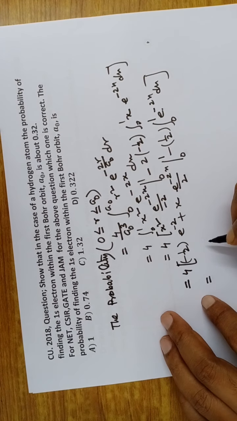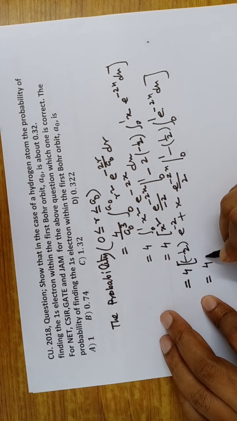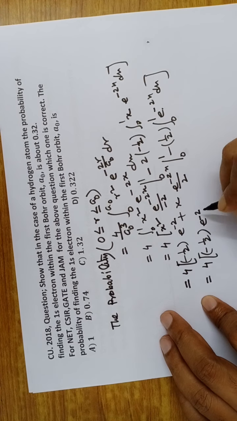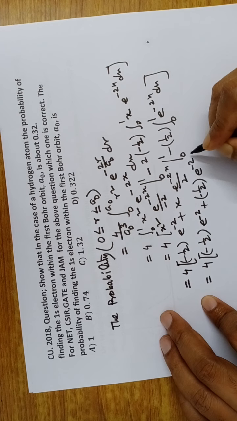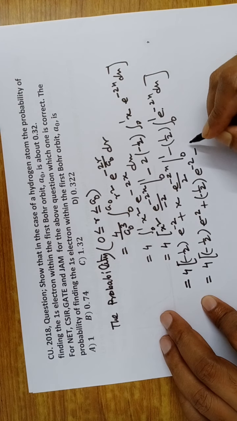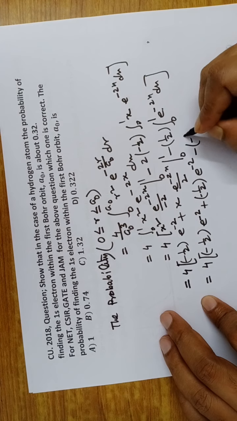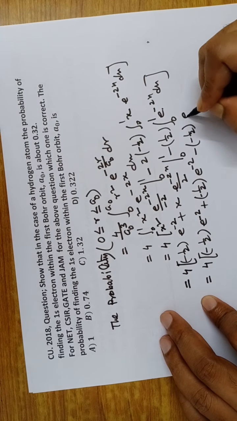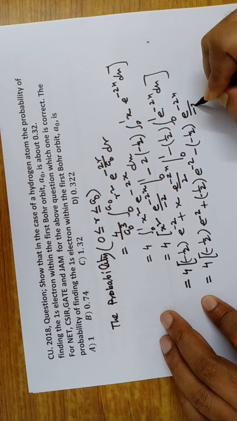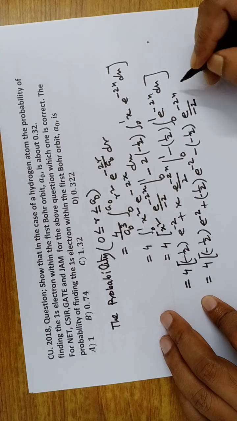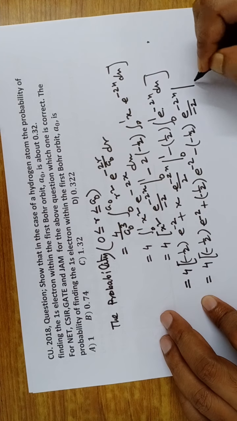Then equal to 4 into minus half e to the power minus 2, plus half minus half into e to the power minus 2, minus and minus half e to the power minus 2x by 2, that is minus 2 for here, and this also contains the limit 0 to 1.